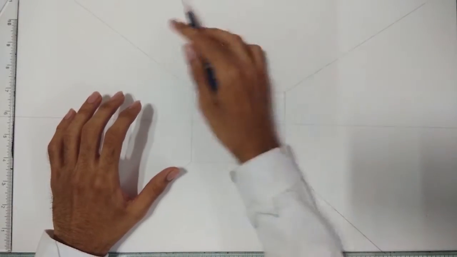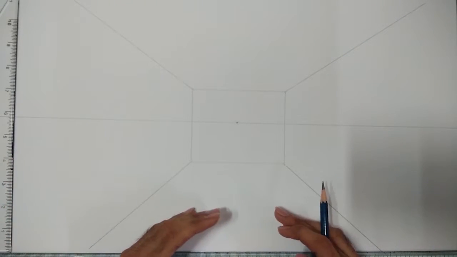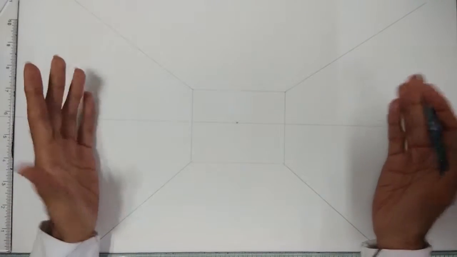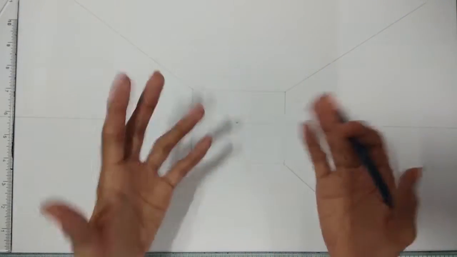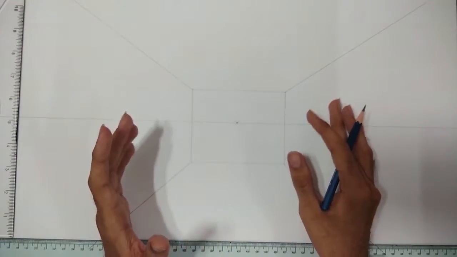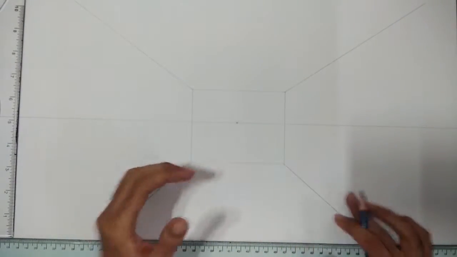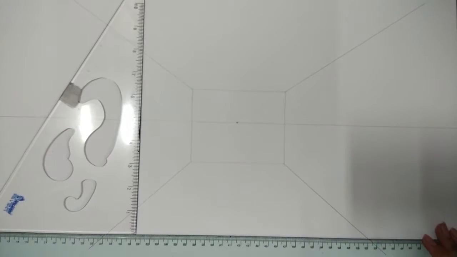So this portion is going to be our ceiling and this portion is going to be our flooring, while these two sides are the side wall and this rectangle is the back wall of the room. Now I'm making this room as a bedroom, so let's start making furniture on this. First I'm making a bed.